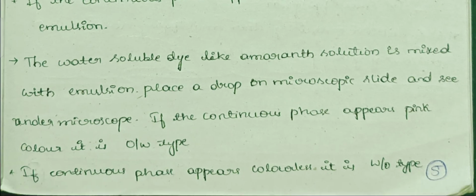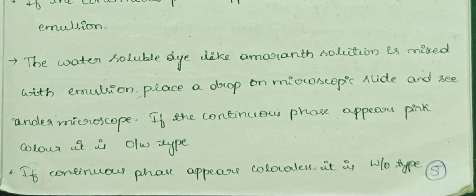Then the water soluble dye like the amaranth solution is mixed with the emulsion. Then take a drop of this on the microscopic slide and observe under the microscope. If the continuous phase appears pink, then it is oil in water type. Amaranth solution imparts the color to the continuous phase, that is water, and it will appear pink. This confirms our emulsion is the oil in water type.